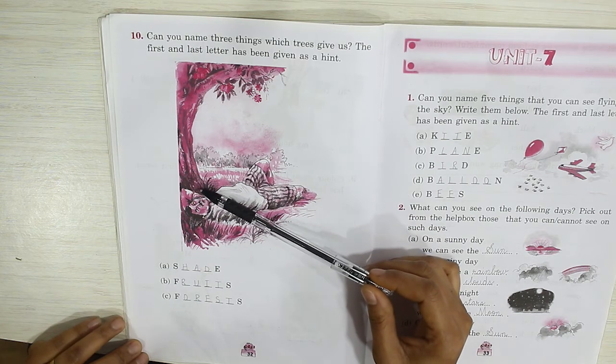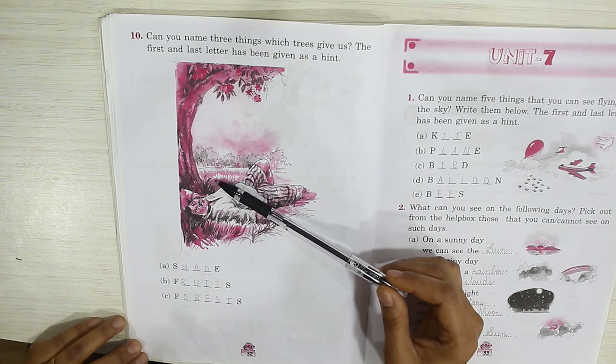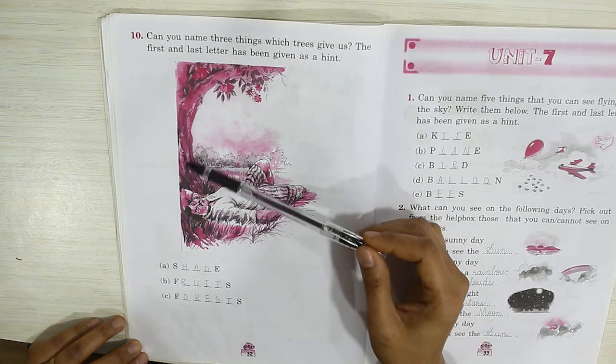That's why tell yourself, your parents, others also, not to cut the forest, not to cut the trees.